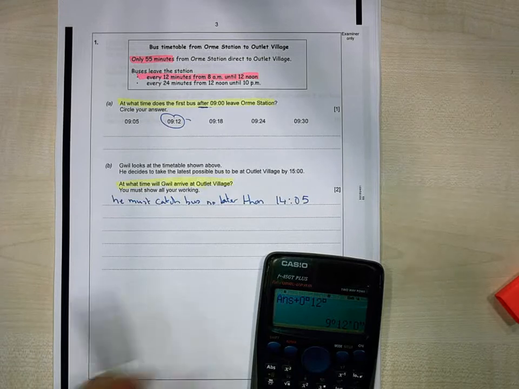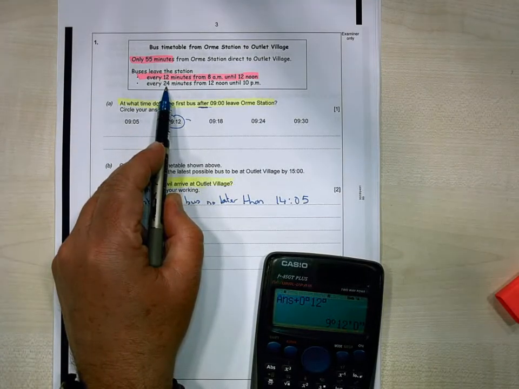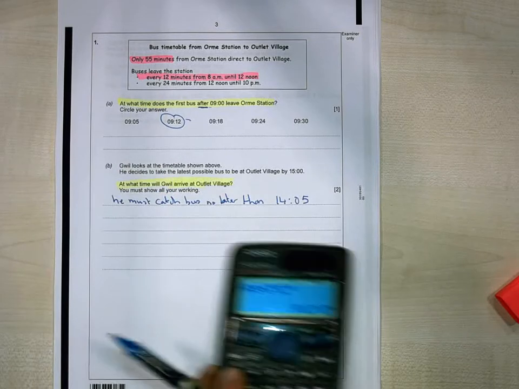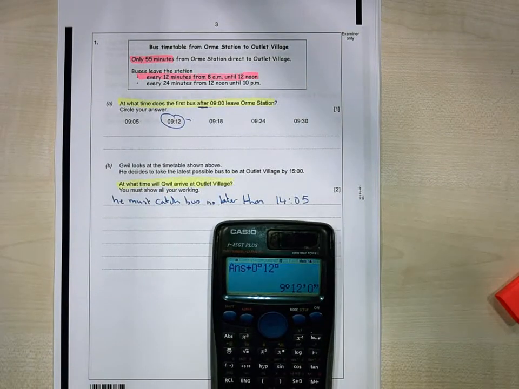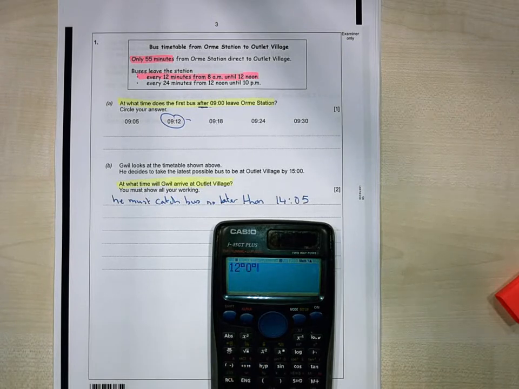Now these buses, because we're in the afternoon, are running every 24 minutes from midday. So I'm going to repeat what I did the first time. I'm going to start at 12 noon: time button, 12, time button, no minutes. Add, and then every 24 minutes will be no hours, 24 minutes.